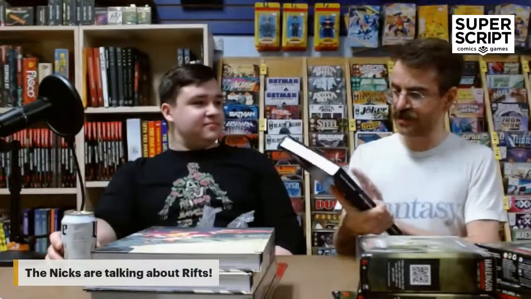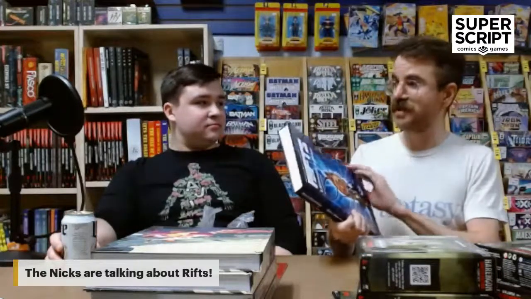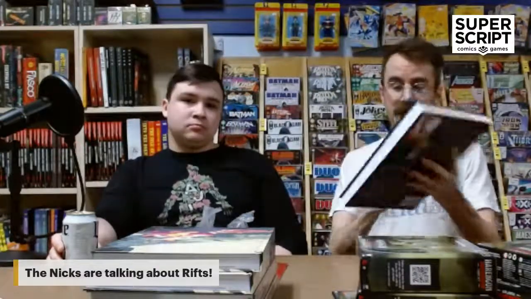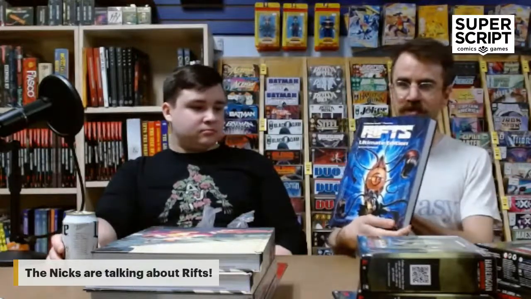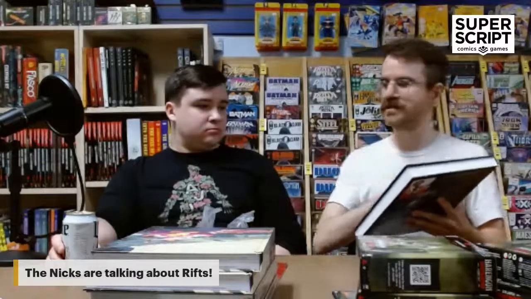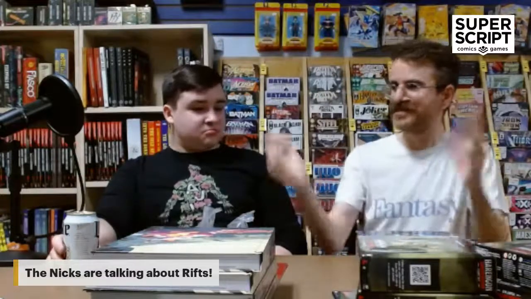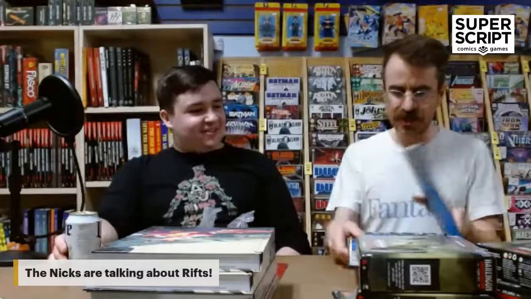This is the Rifts Ultimate Edition. Very nice book. Nice production on this thing. Rifts is a game I would not necessarily recommend for the gameplay system, but I would recommend for the setting of Rifts, because it is a setting in which rifts have opened up in the world, and interdimensional beings and vampires and dragons and cyborgs all live in the chaotic world. Harmoniously, I say.